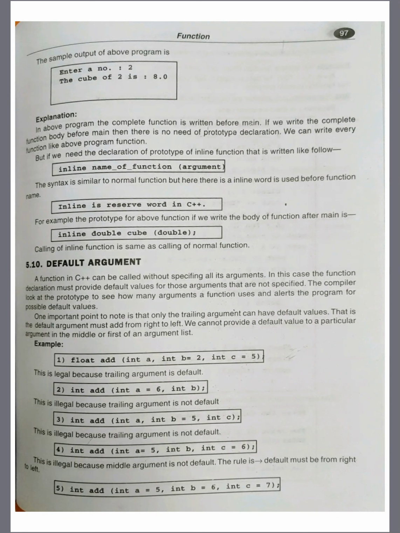A function in C++ can be called without specifying all its arguments. In this case, the function declaration must specify or provide default values for those arguments that are not specified. Normally, when you have a function with required arguments, you have to pass their values. Suppose we have a function add to add two numbers, then obviously while calling the function you have to pass two values to it.